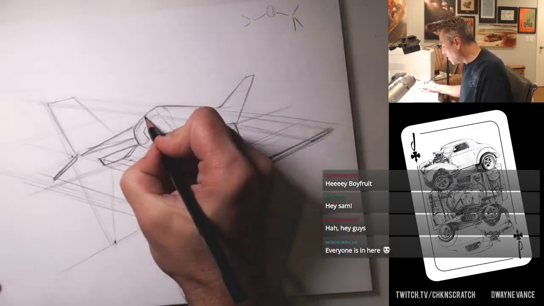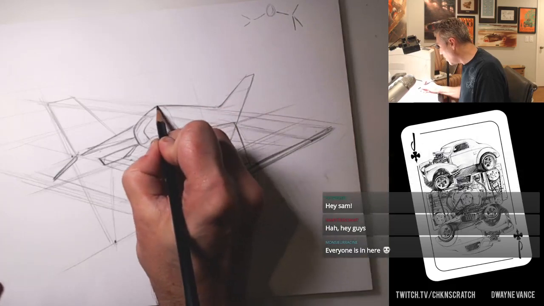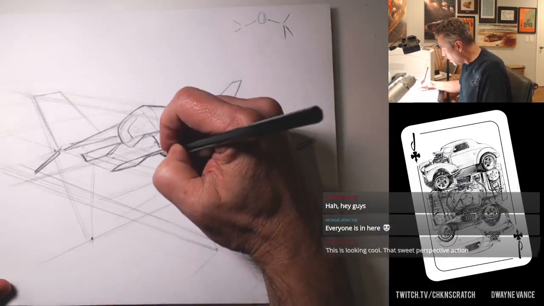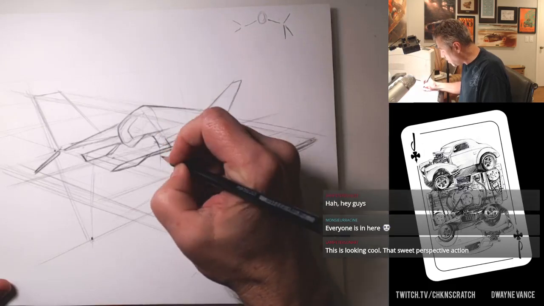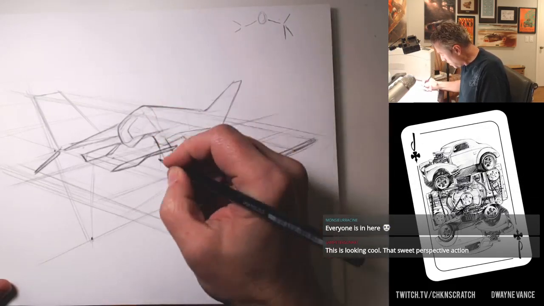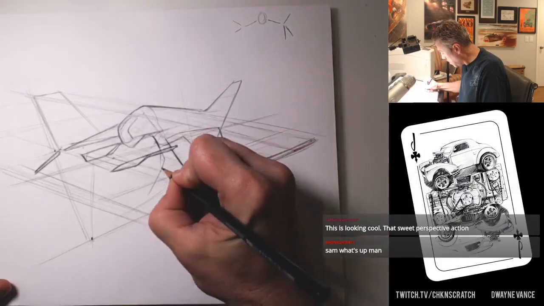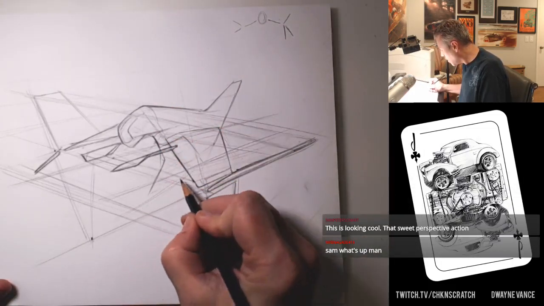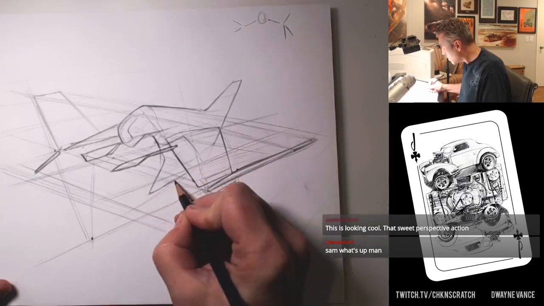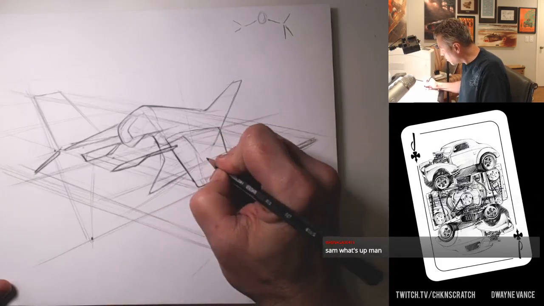So now from here, once you have a basic shape going, you can start to really add some cut lines and engines. And actually what I'll probably do, I might just drop this down. So it's got this kind of center fuselage going.